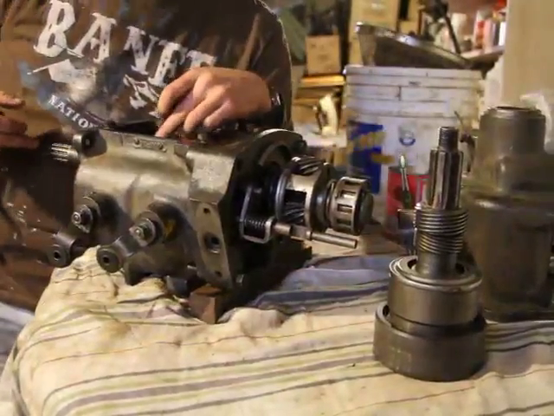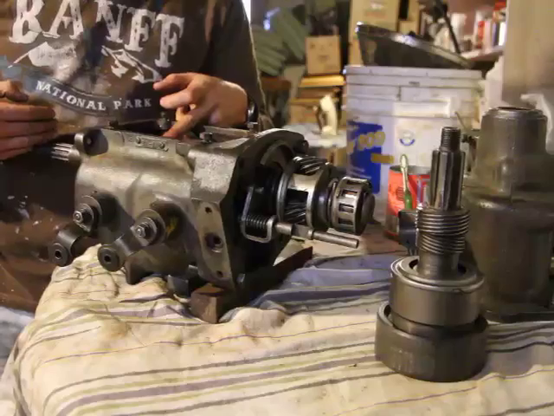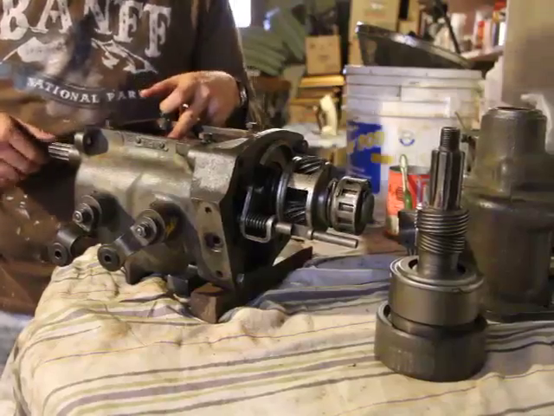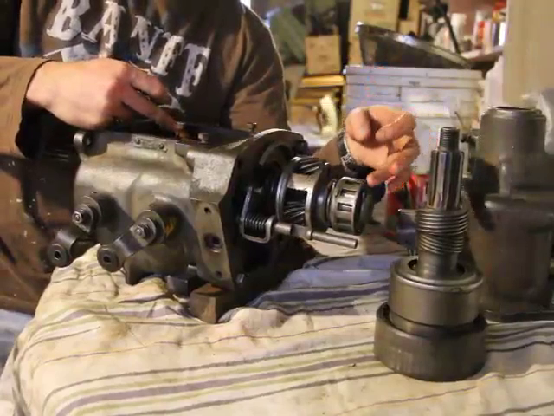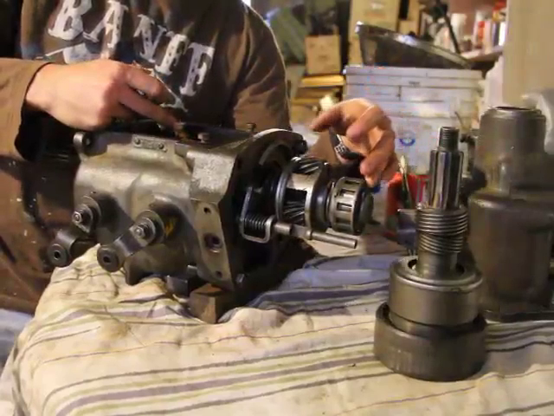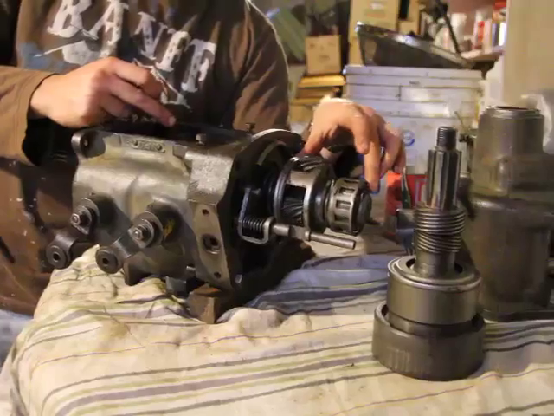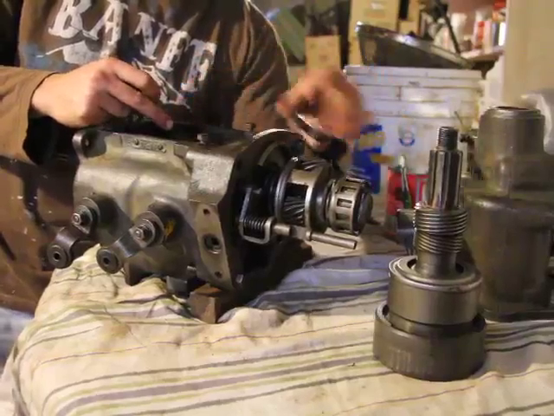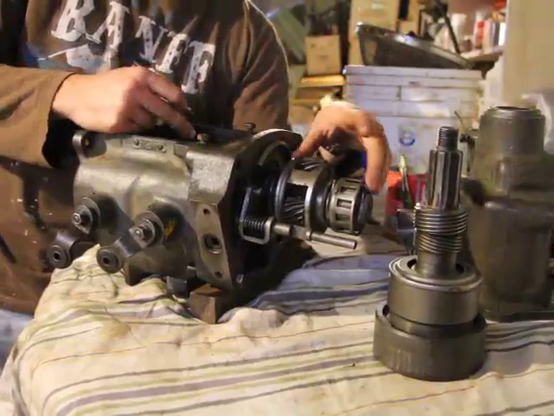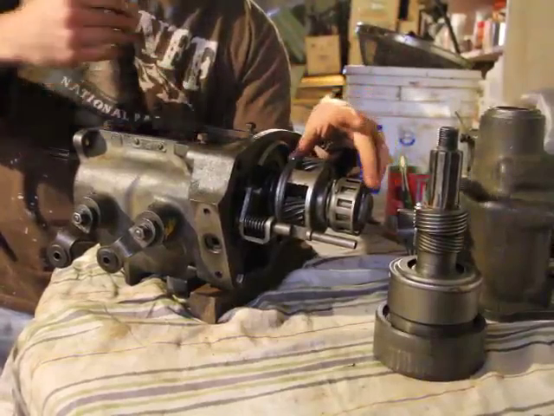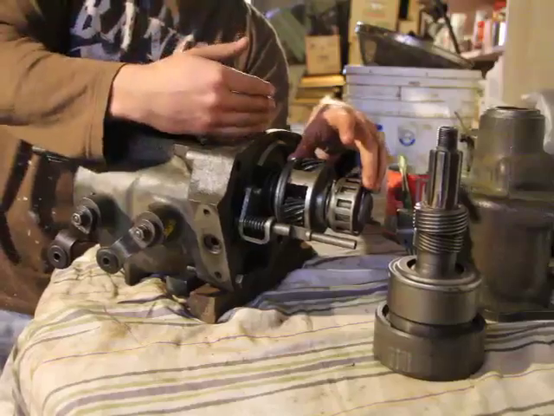We have the input shaft, just from here to here, goes to the engine. We have the main shaft, that's what they call it in the manual. In manual transmission cars, there's just 2 shafts. The main shaft here is the output shaft. So there's just the input shaft and the output shaft.